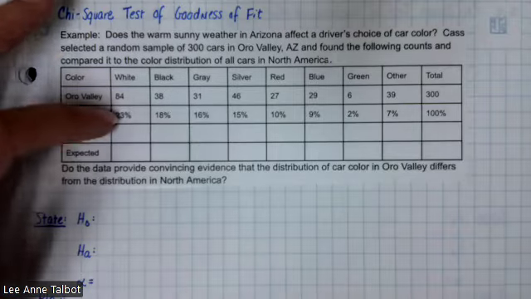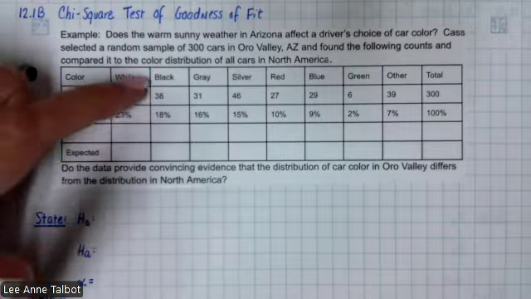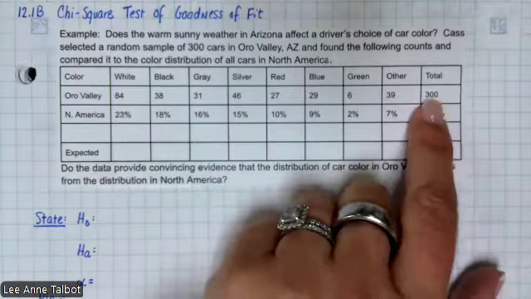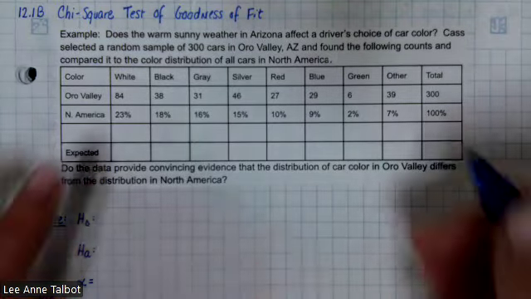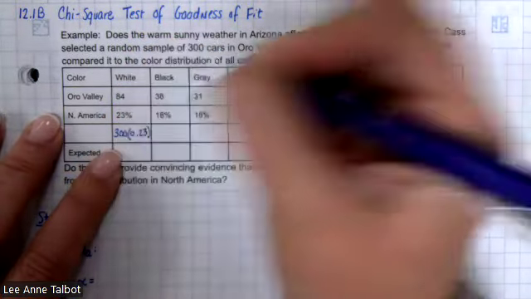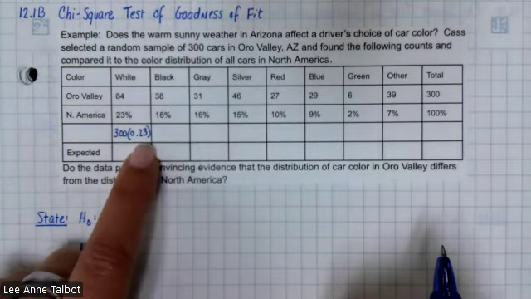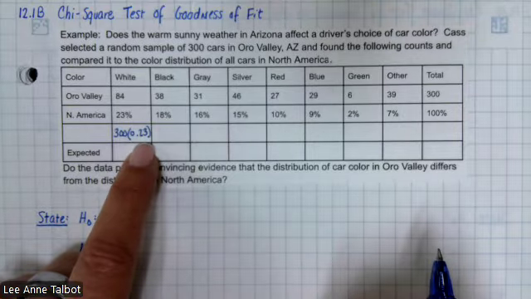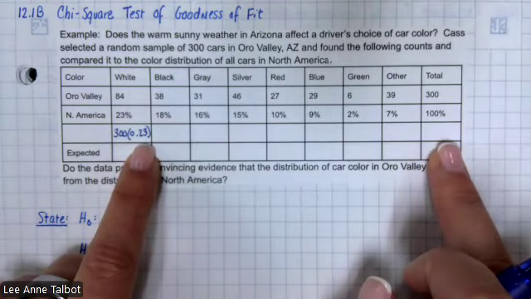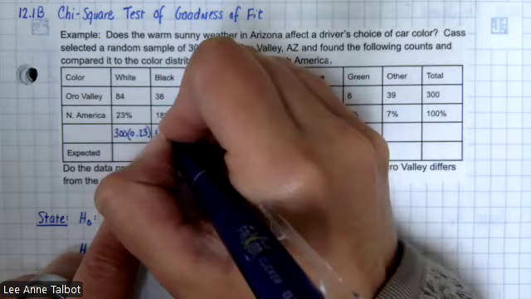The biggest mistake students make on these is that they go 84 times 0.23 and 38 times 0.18, and that's not what you do. What you do is you take the total, which is 300, and multiply that times the claimed proportion. So out of 300 cars, 23% of them are expected to be white. And go ahead and list that all through here. Don't go to the calculator yet. I'm going to show you my life hack that I do for this.